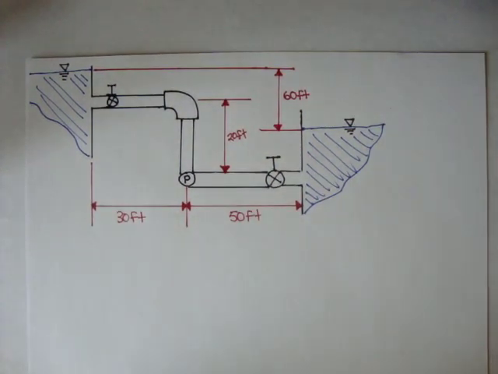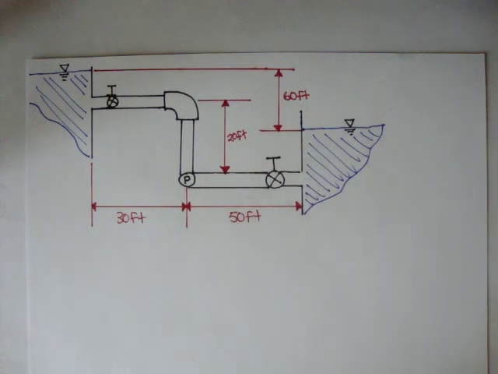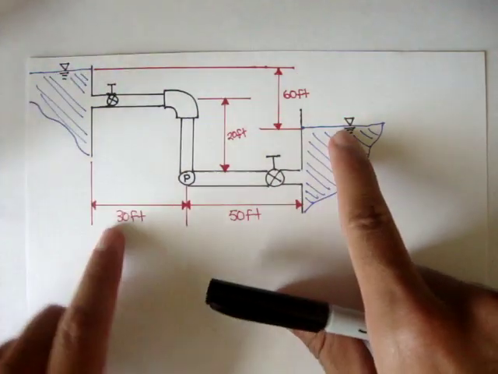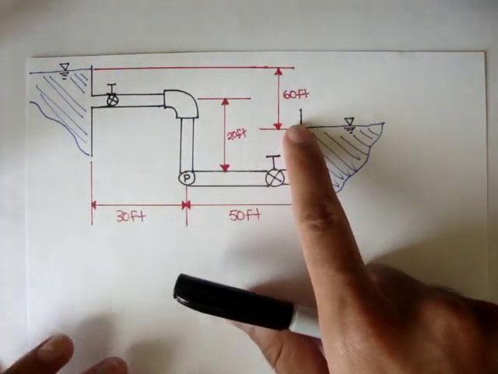Okay, let's do an example using all three charts that we learned about: the relative roughness chart, the Moody chart, and the minor loss coefficient chart. Here we have two reservoirs, and their levels are 60 feet apart.